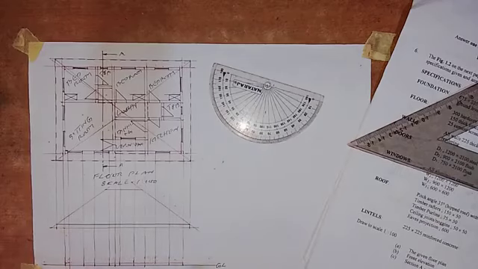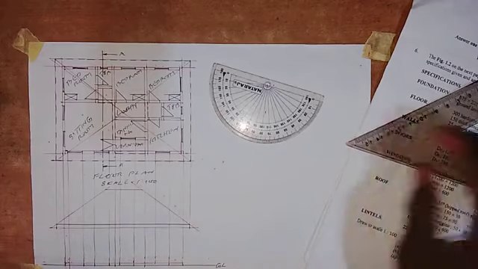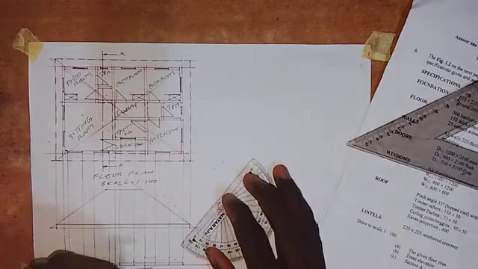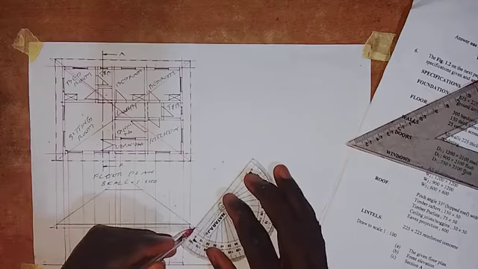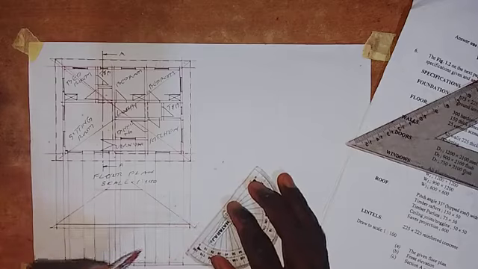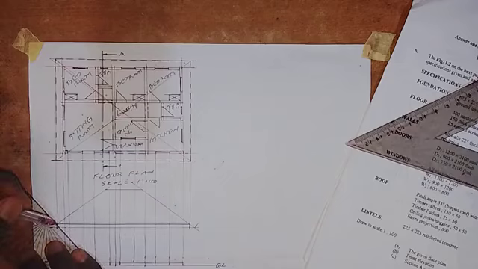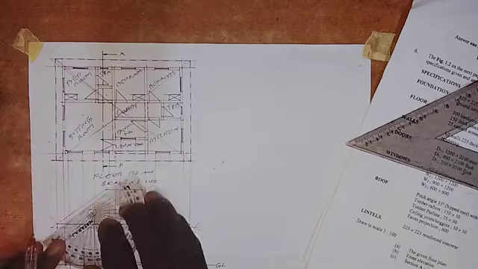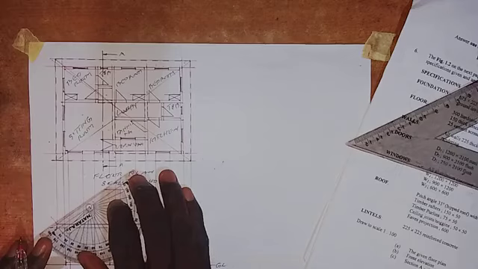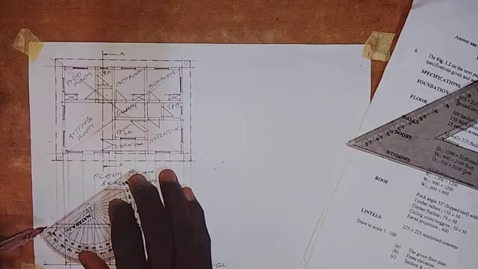The next thing we are going to do is the ridge cap, placed on the roof. We need to show it. I'll just work this out.